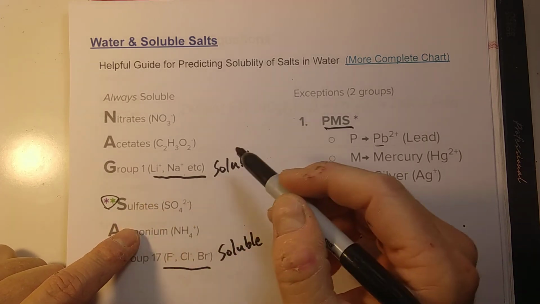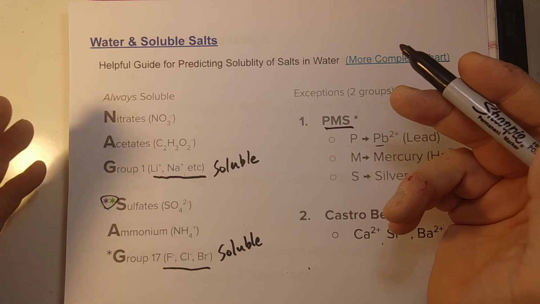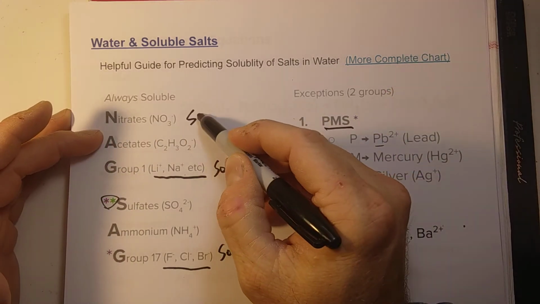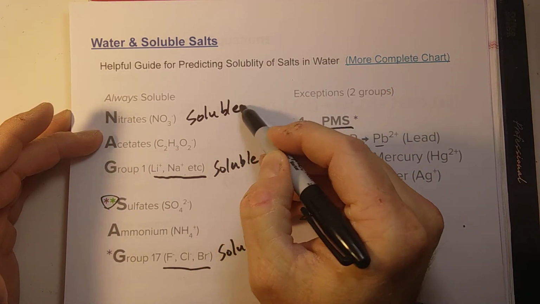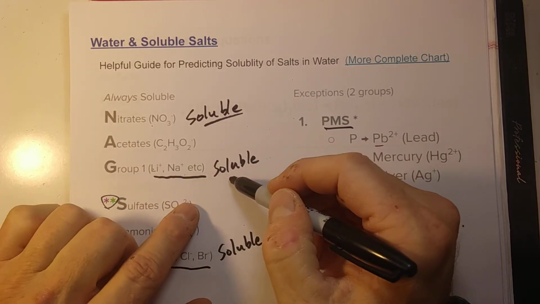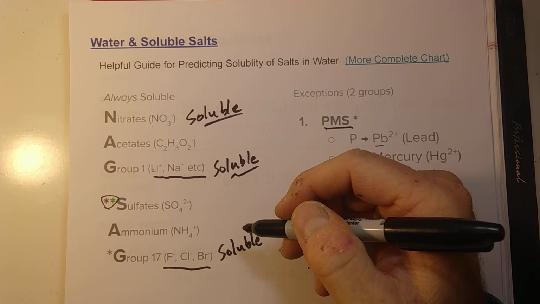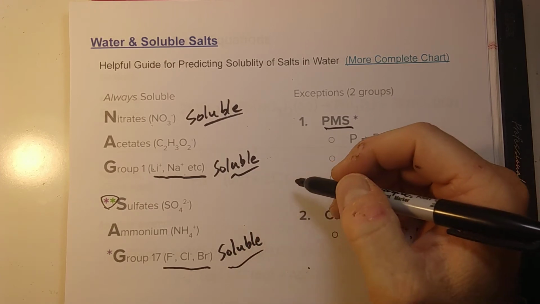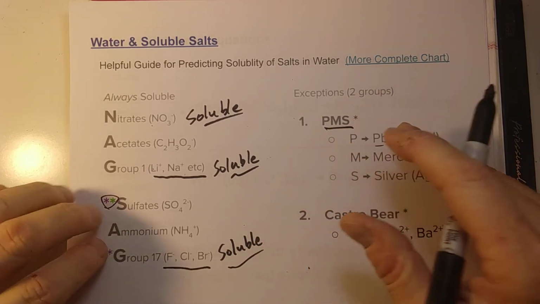Sulfates, you can see they're not as soluble as our nitrates. Nitrates are always soluble, so let's just stay with that. Your group 1 metals, lithium, sodium, they're always soluble. And the halogens, unless it's PMS, your lead, mercury, or silver, are also soluble.